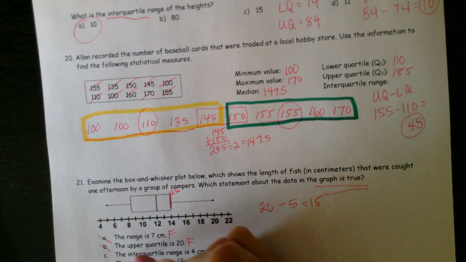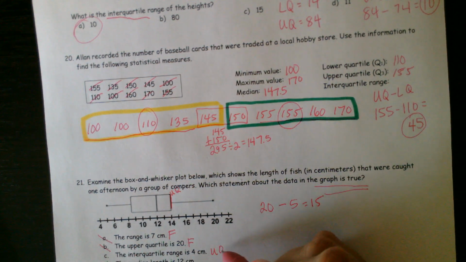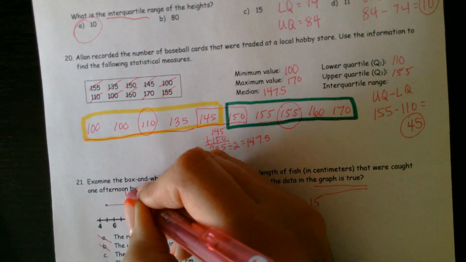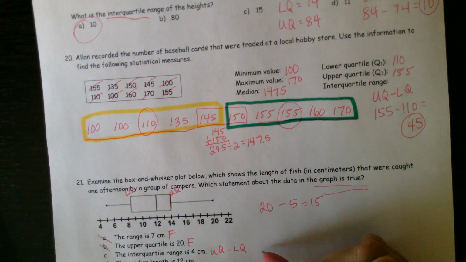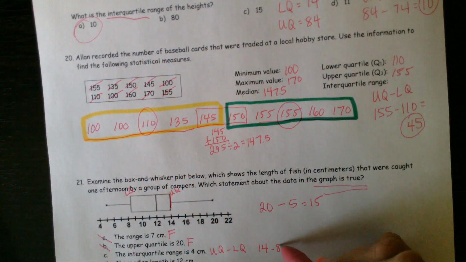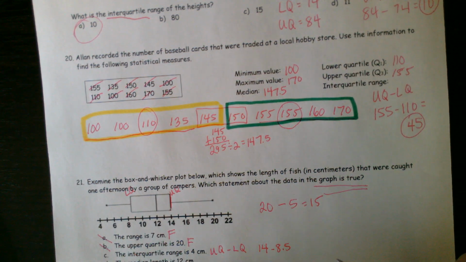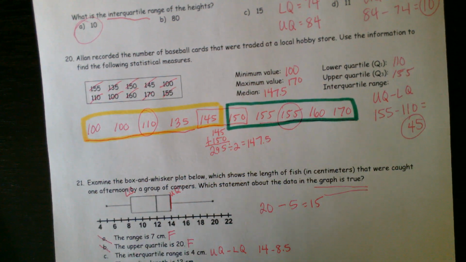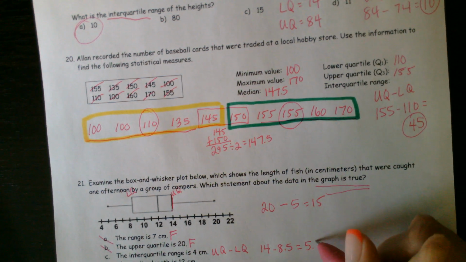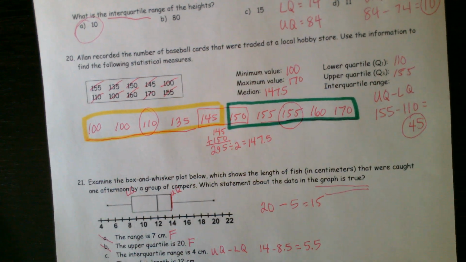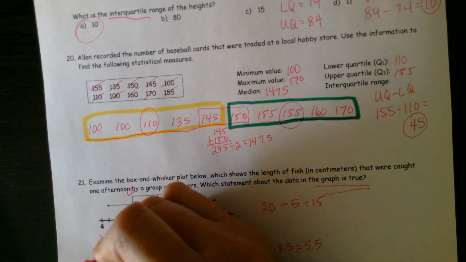Interquartile range is the upper quartile minus the lower quartile. The upper quartile is 14. The lower quartile is 8.5. So 14 minus 8.5, okay? And that's not going to get you 4. 8, 9, 10, 11, 12, 13, 14, so 5.5 is your interquartile range. It's not 4.